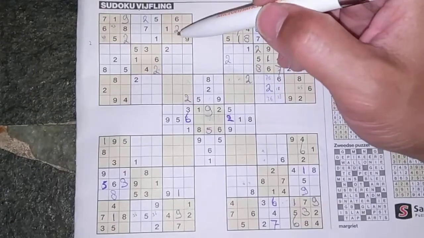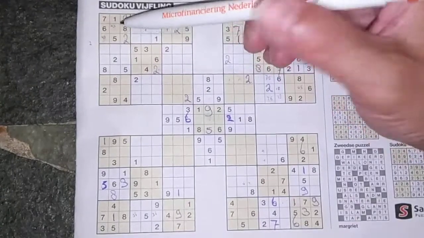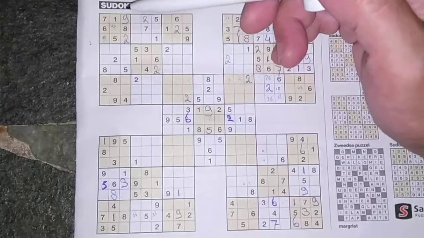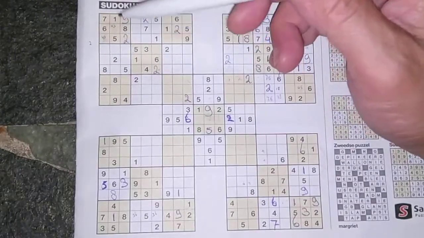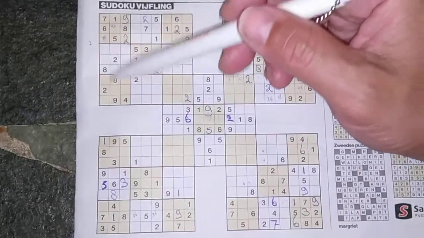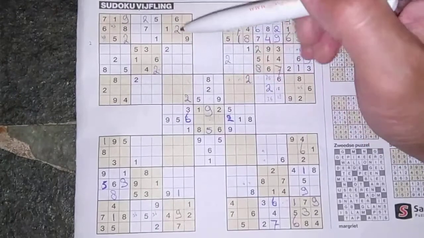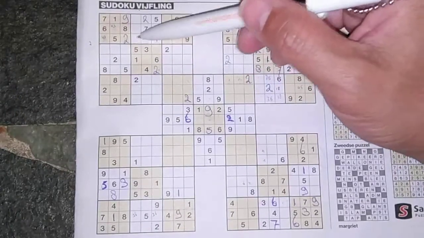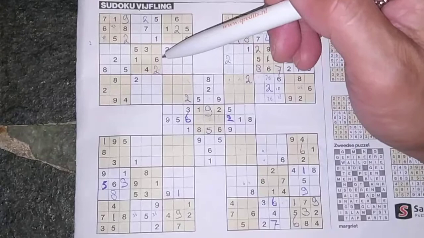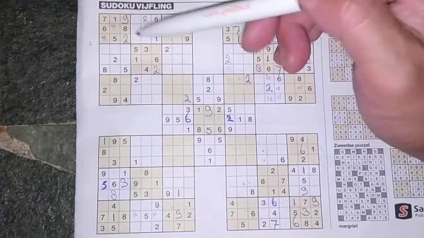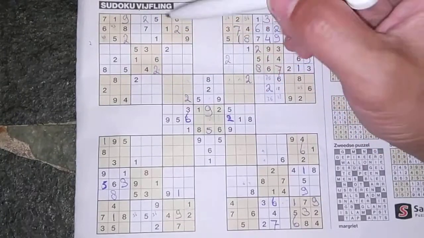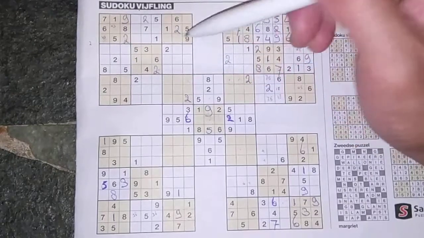This one is also difficult. I need more digits here.